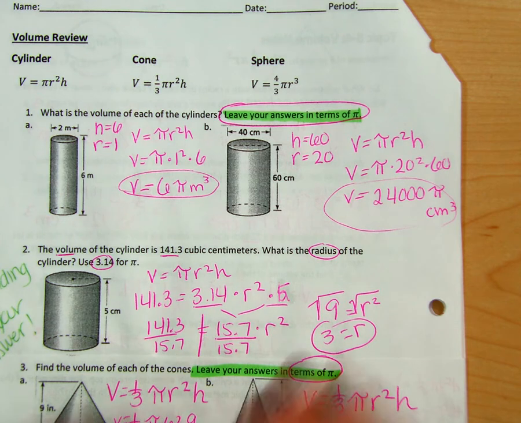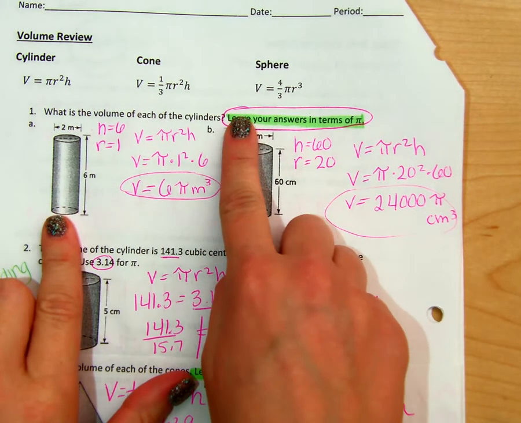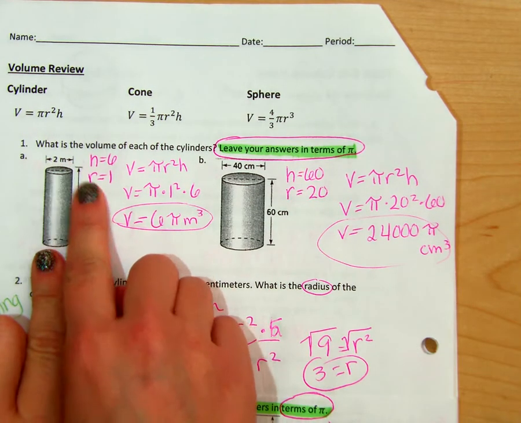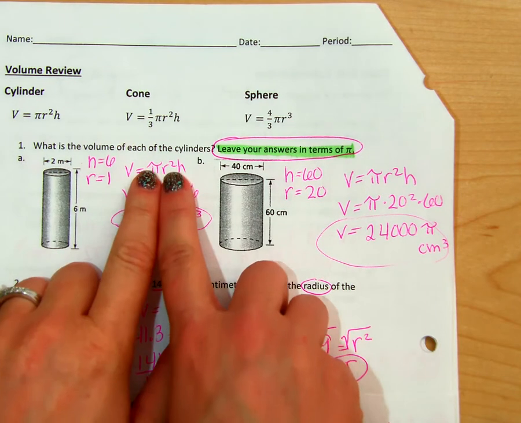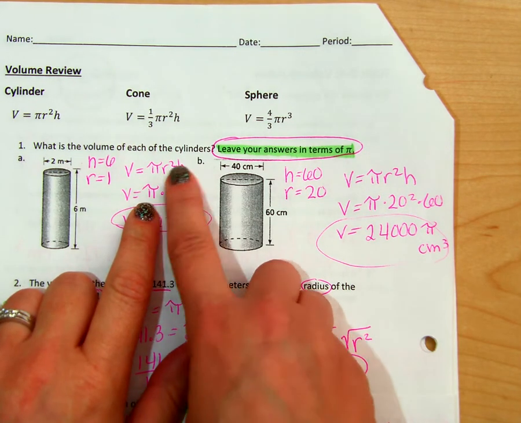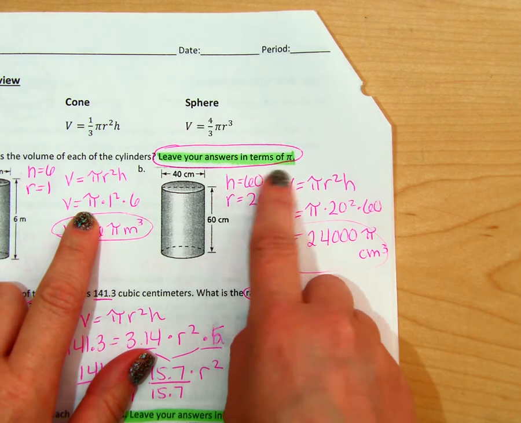So number 1 is asking you to find the volume of the cylinders. Leave your answer in terms of pi. So first thing you have to do, make sure you find the radius for each of them because it does give the diameter. Leave pi as pi, plug in your radius, plug in your height.